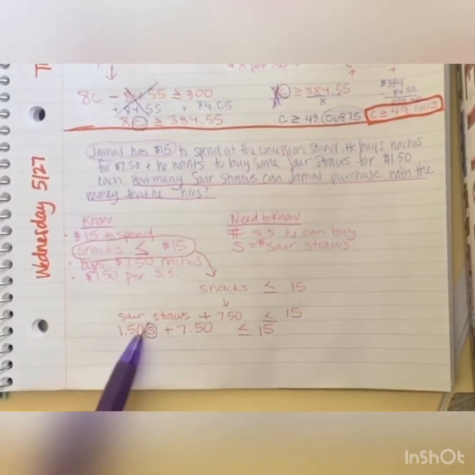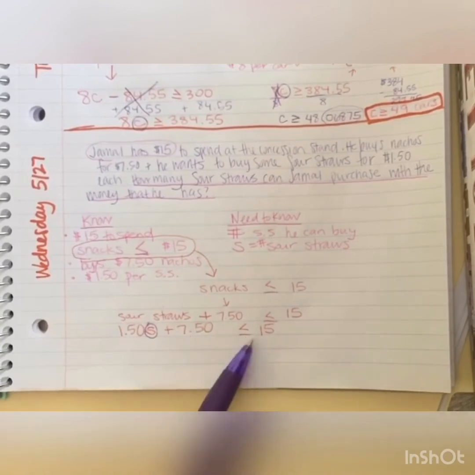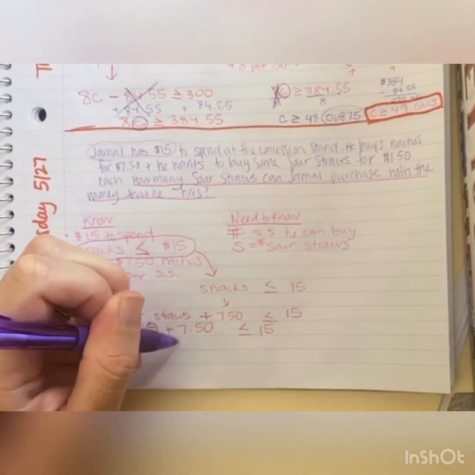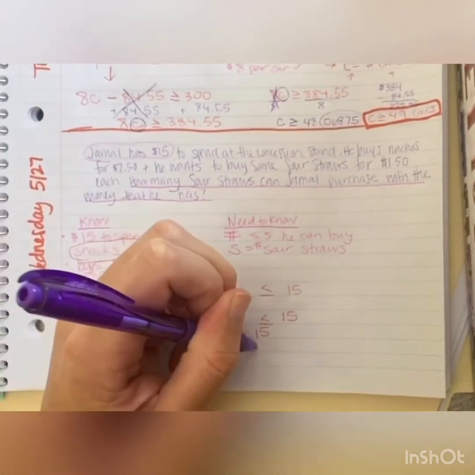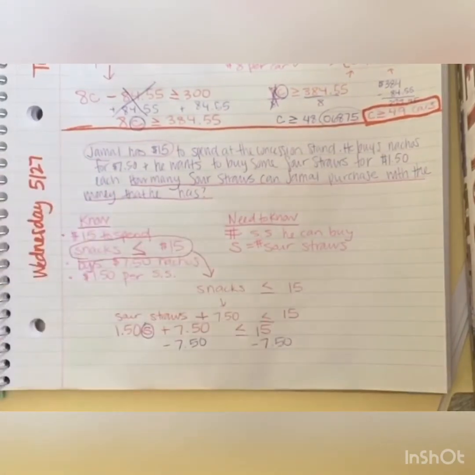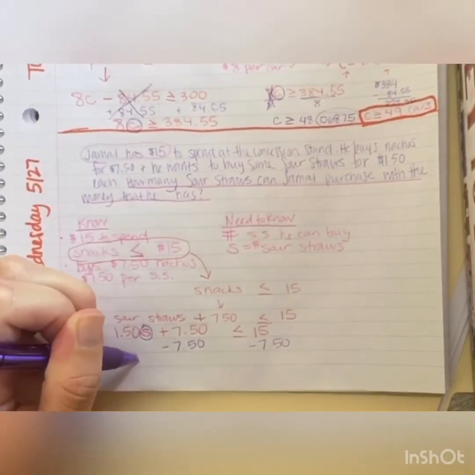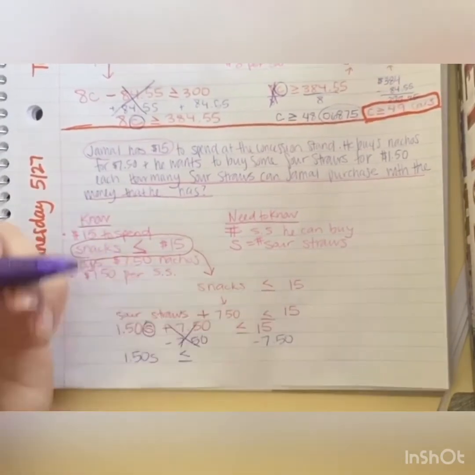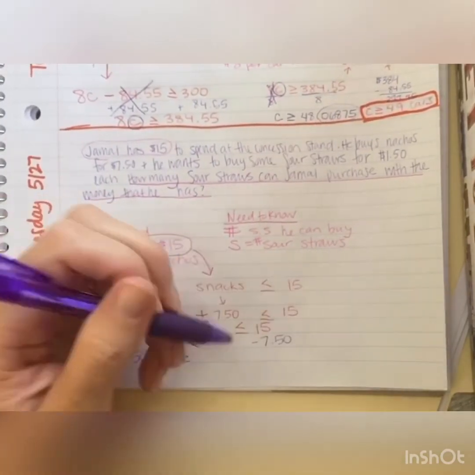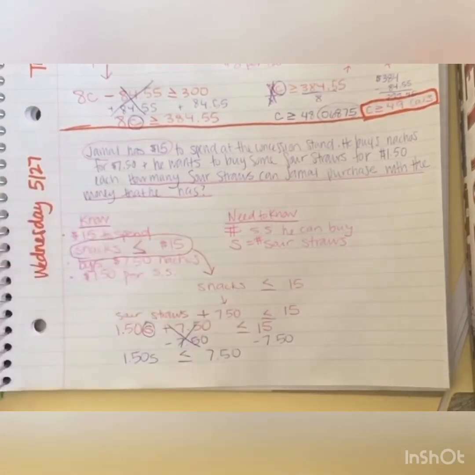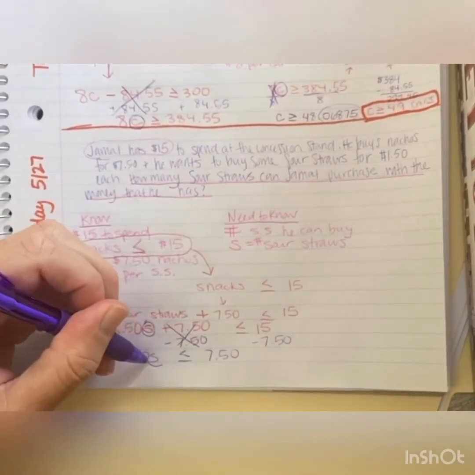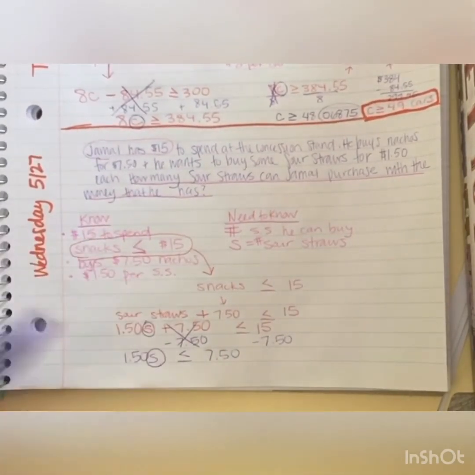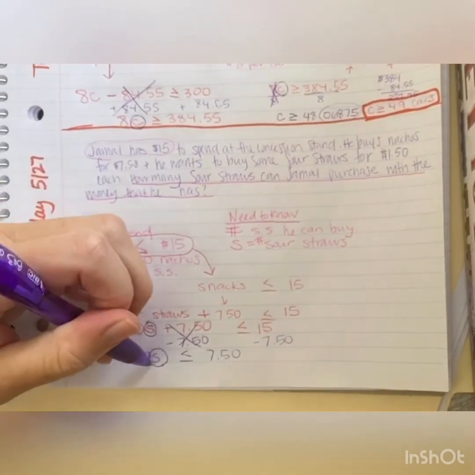And when we have a two-step equation or two-step inequality, we are going to undo the addition and subtraction first. So when we subtract 7.50, we get 1.50 S, these cancel out, is less than or equal to 15 minus 7.50, which is 7.50. And if I'm solving for S, now I need to undo the multiplication by dividing.